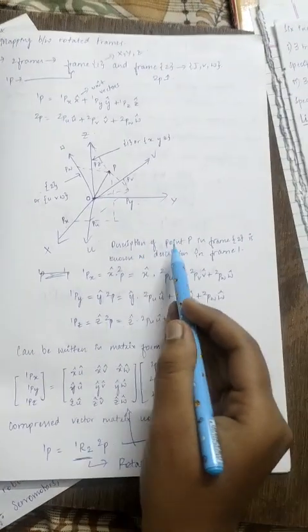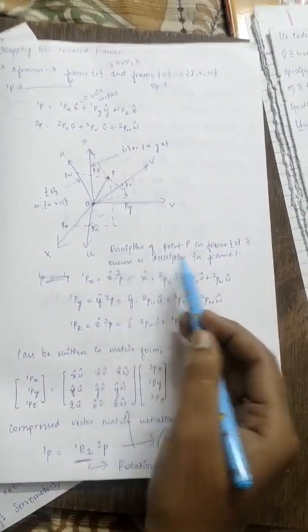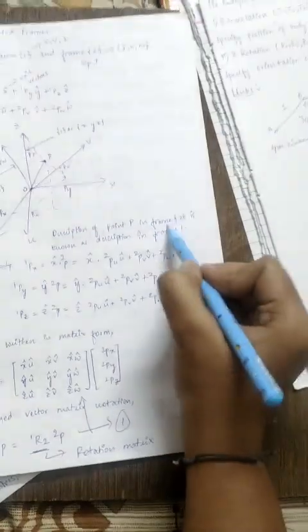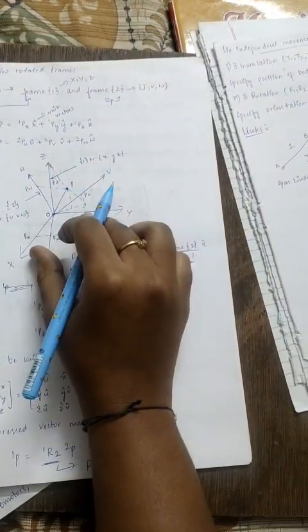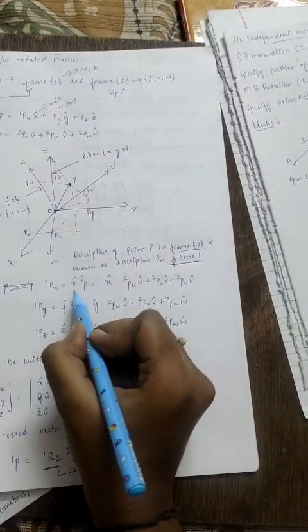After that, description of point P in frame 1 is known as description in frame 1. Description of point P in frame 2 is known as description in frame 2. That means whatever in frame 2 is there, that is happening because of frame 1. That origin only is rotated. So now we'll write equations. What is 1px? 1px is x cap into 2p.